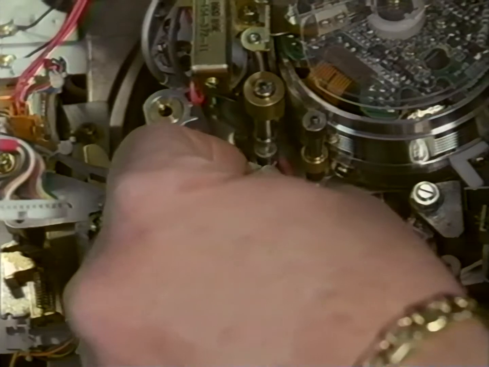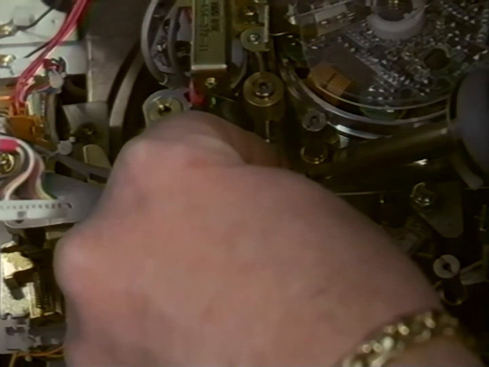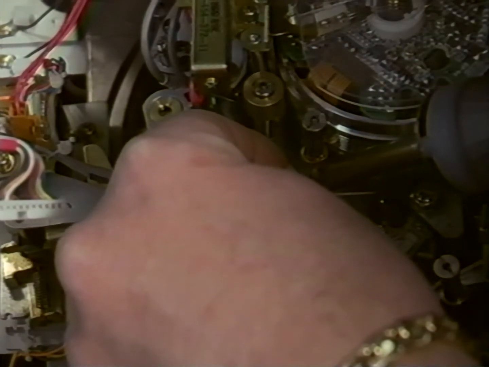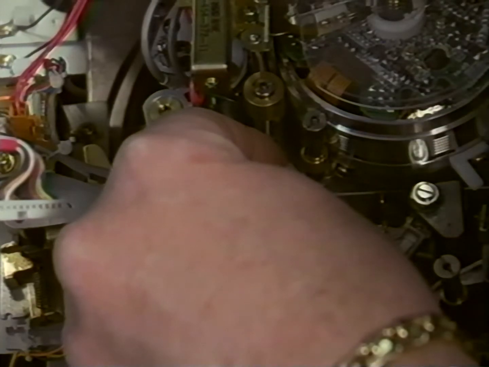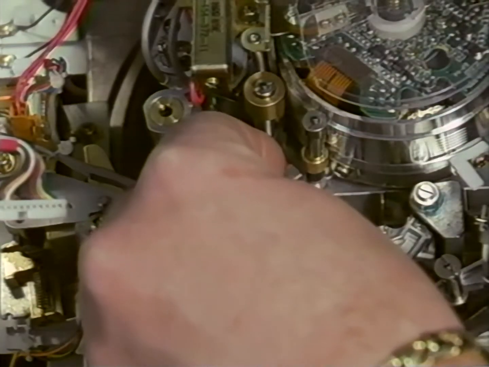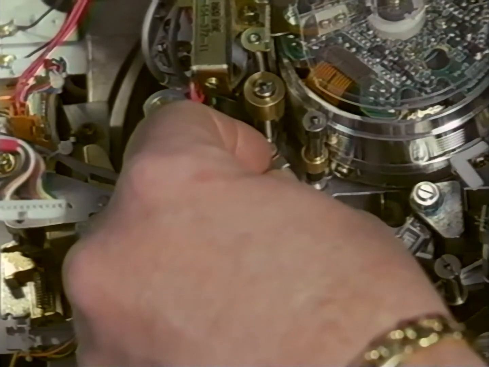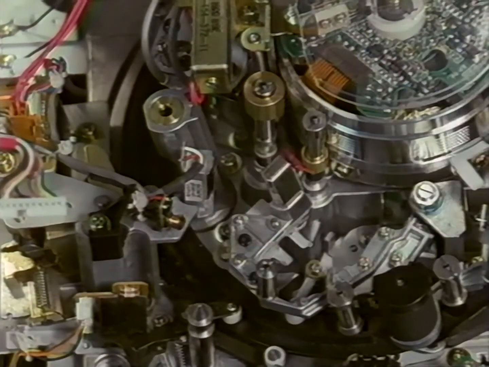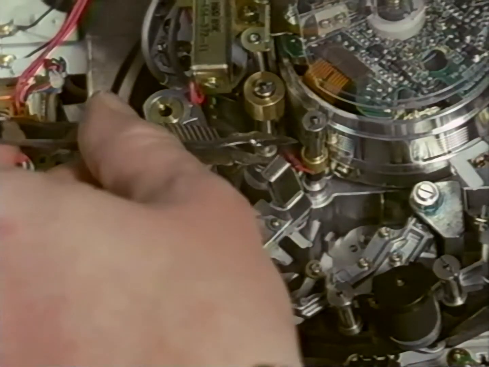To reinstall, the leads need to be resoldered to the head. The red wire goes to CX, and the white wire goes to CY. Redress the wires underneath the mechanical chassis by placing them back in the holding bracket.